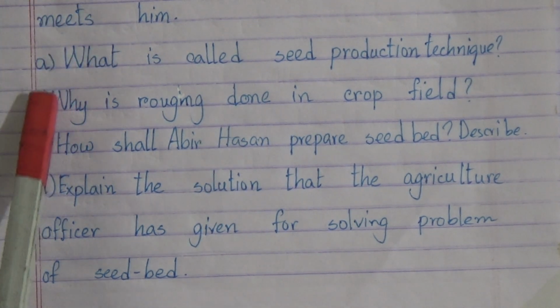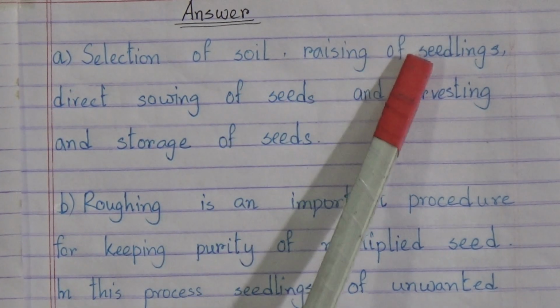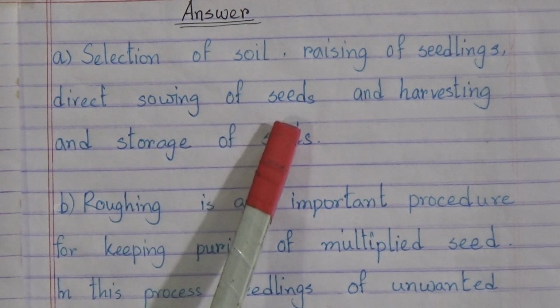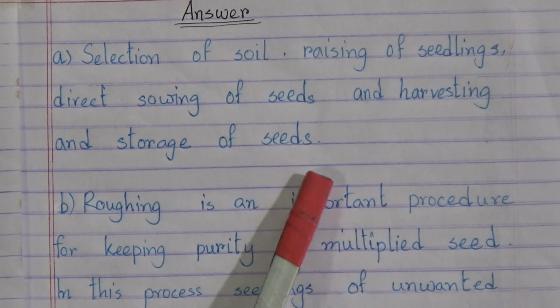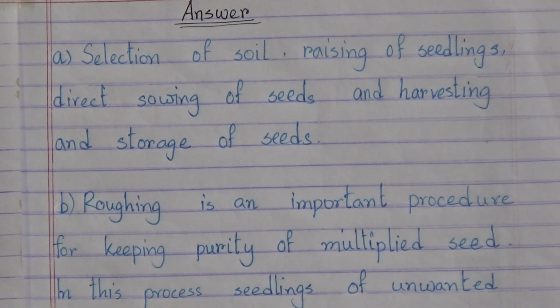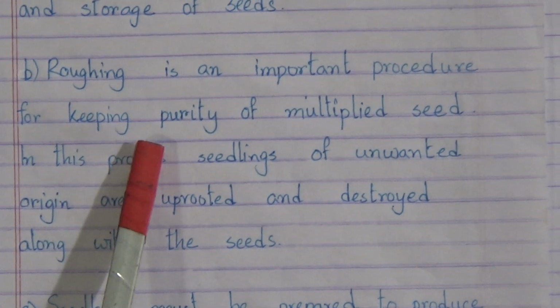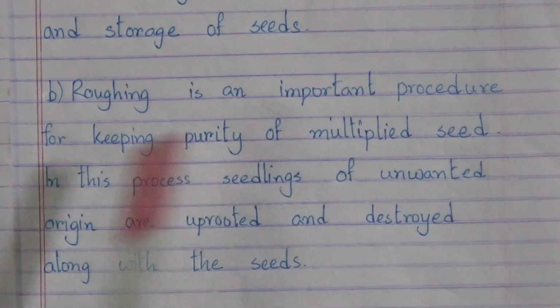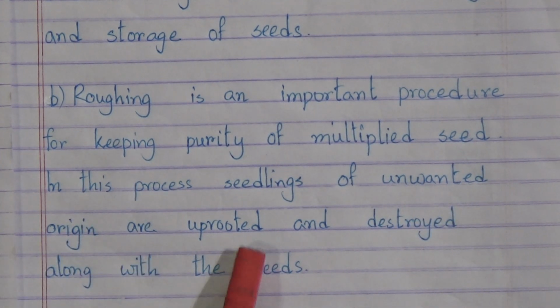Now, see number A, what is called seed production technique? The answer is selection of soil, raising of seedlings, direct sowing of seeds and harvesting and storage of seeds. All these are called the seed production technique. Number B, why is rugging done in crop field? Rugging is an important procedure for keeping purity of multiplied seed. In this process, seedlings of unwanted origin are uprooted and destroyed along with the seeds.